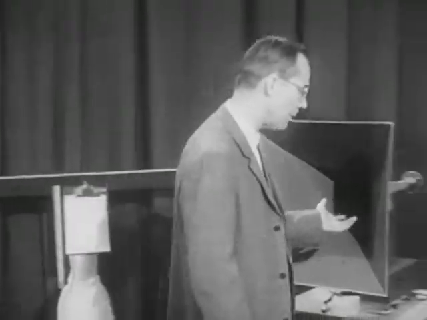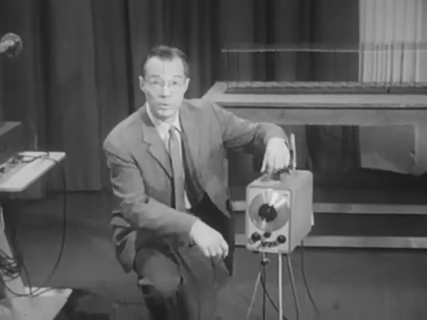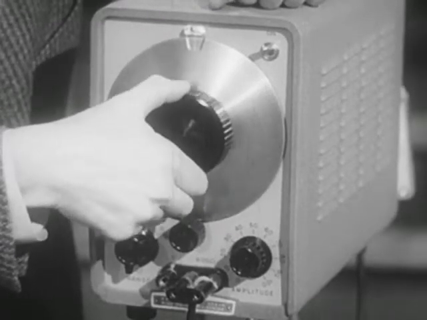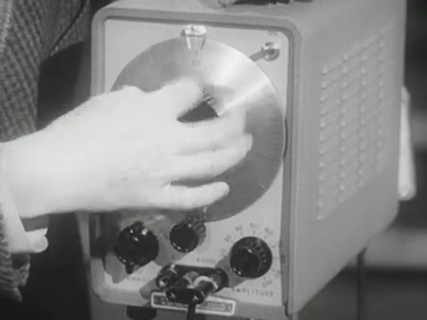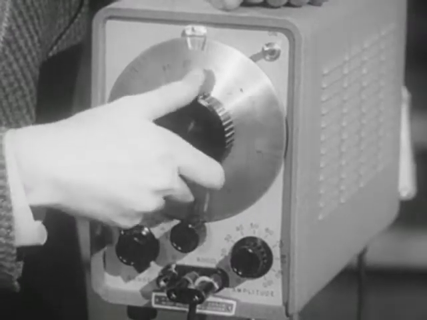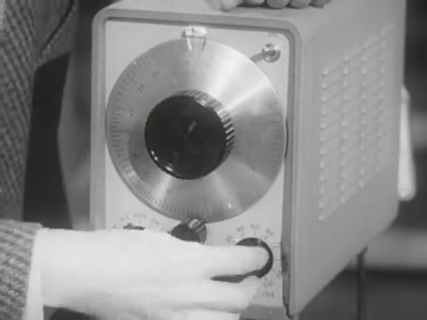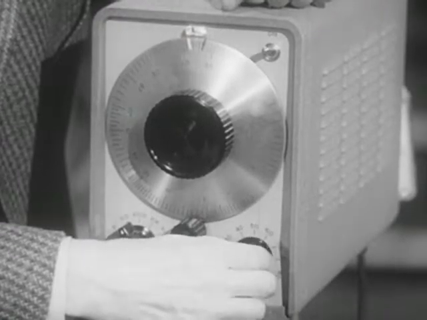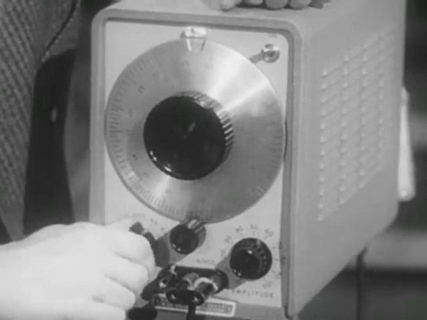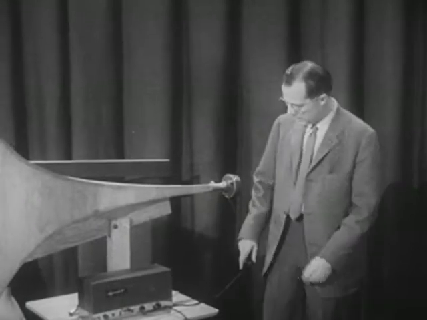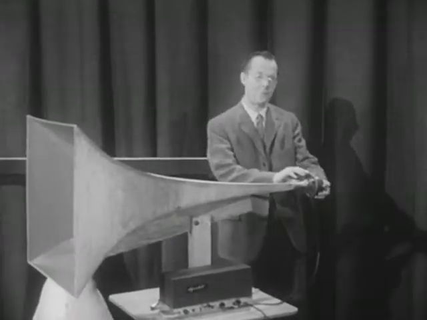Now, our sound is going to be produced by this equipment over here. We'll generate the tone in this oscillator. And we can have a range of higher tones or lower tones. And, of course, we can also adjust the intensity up or down to suit our needs. Now, the electrical output from this oscillator is amplified over here, and then it activates a loudspeaker driver.